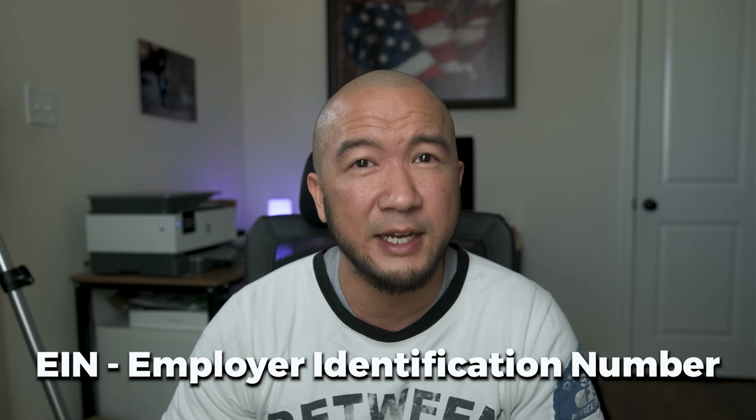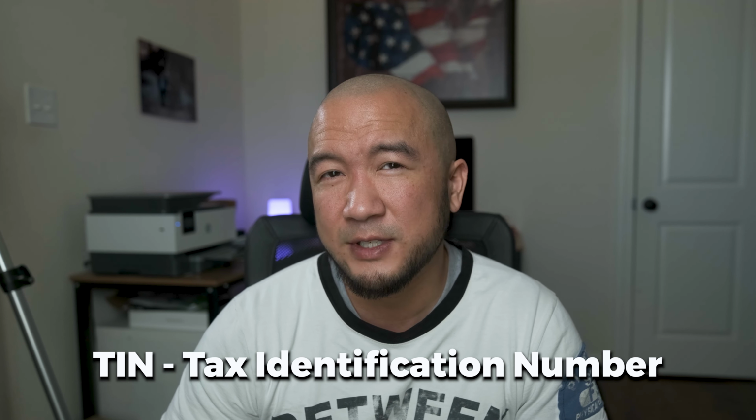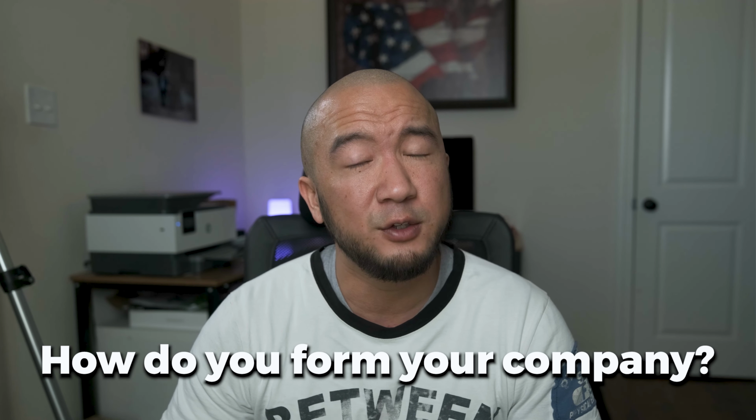Now, one of the ways that you can prove the formation of your company is through what's called an EIN, or an employer identification number, or what's called your TIN, your tax identification number, both of which are issued to your company after formation. So how do you form your company?